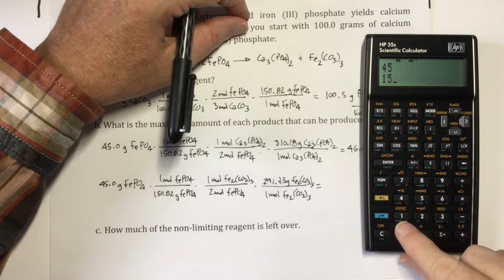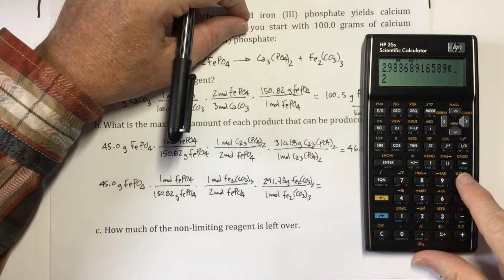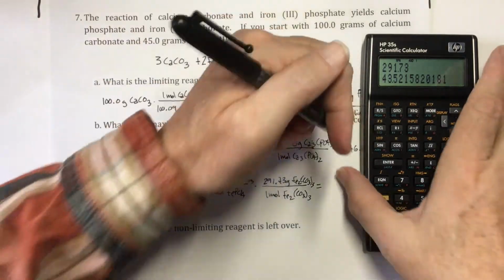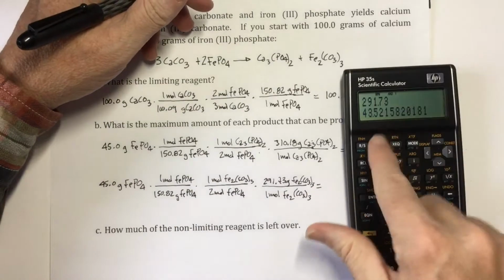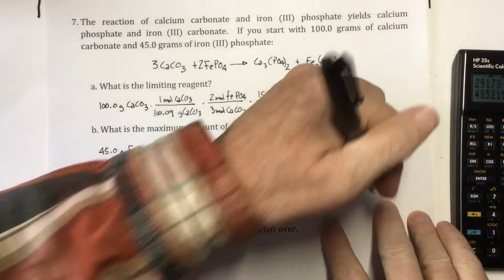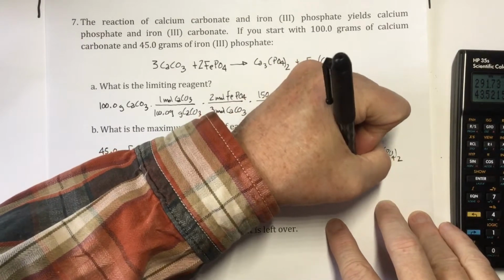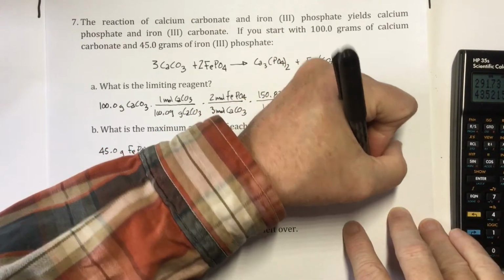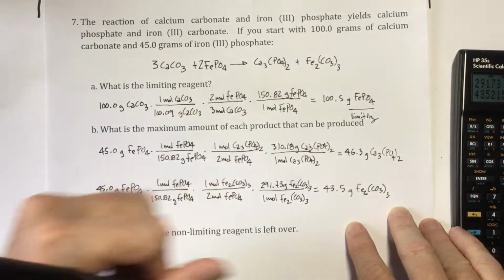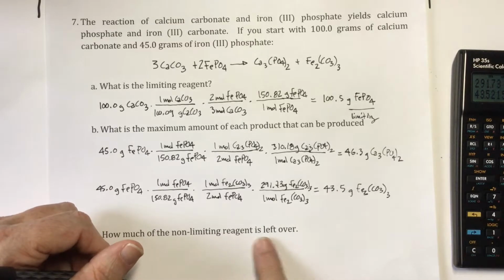All right, do the math. 45, enter, 150.82, that is divide. 2 divide, 291.73 times. I have 3 sig figs, 43.52, so it's going to come to 43.5 grams Fe2(CO3)3. Okay. How much of the non-limiting reagent is left over?